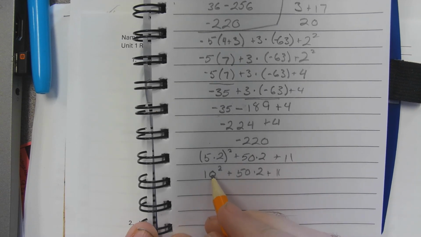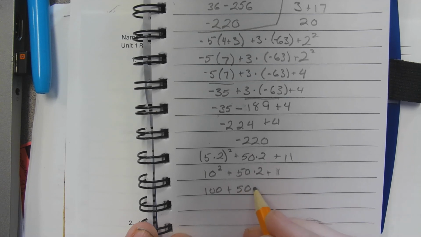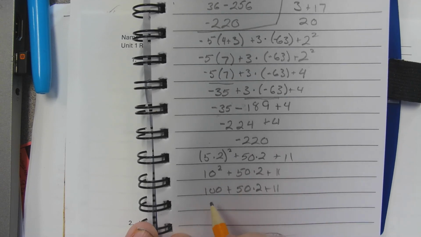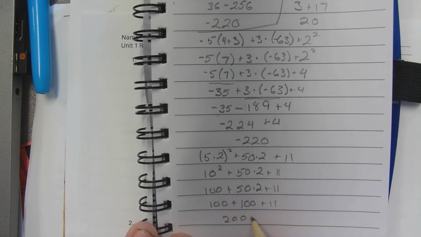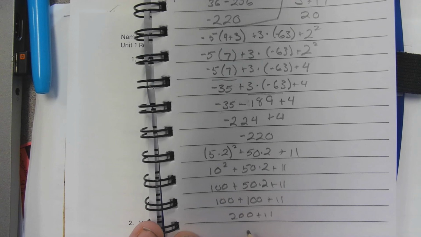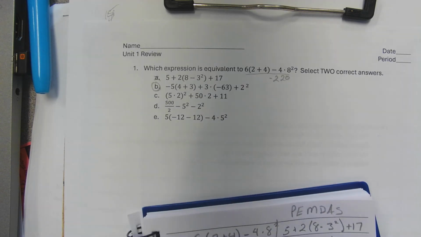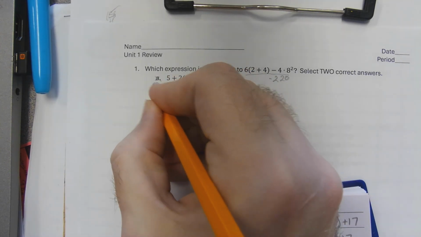Exponents next, so 10 squared is 100. Multiplication. 50 times 2 is 100. Add and subtract from left to right. 100 plus 100 is 200. Plus 11 is 211. Well, 211 is not negative 220, so we can get rid of choice C.